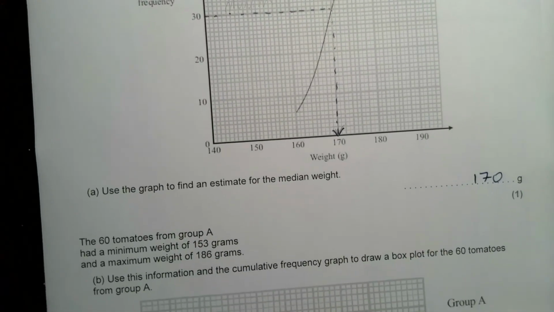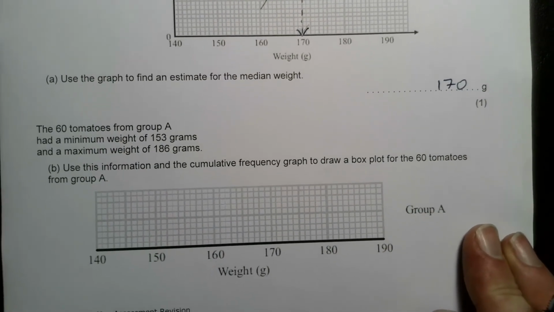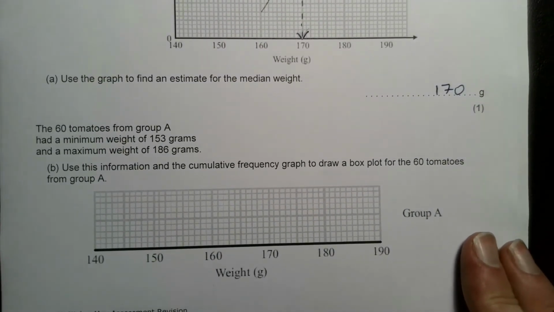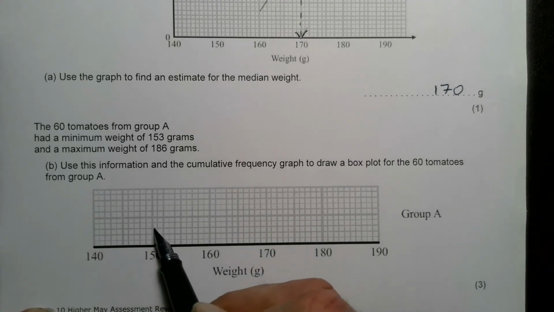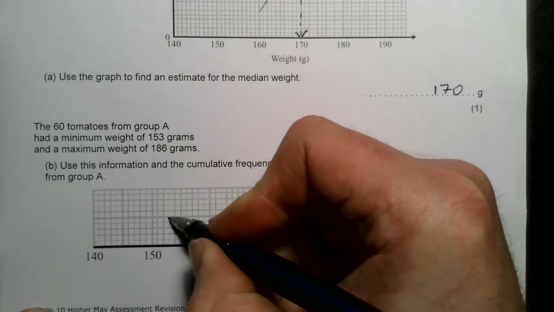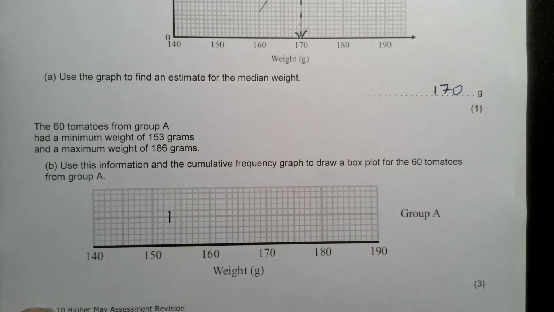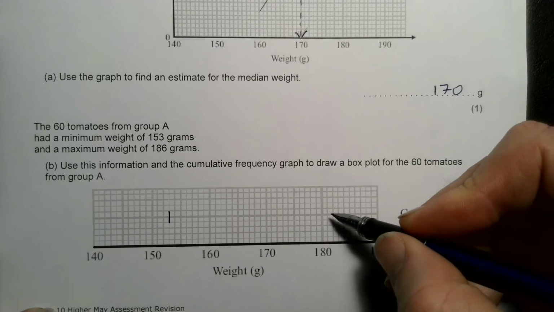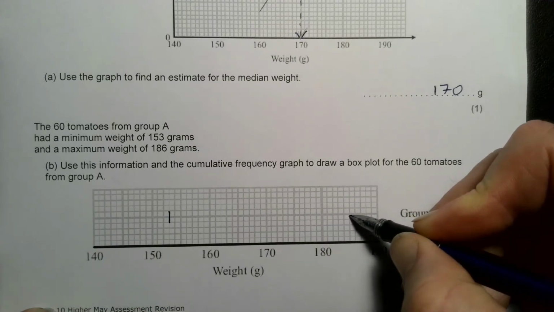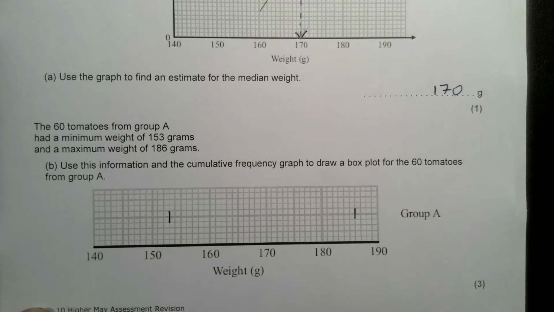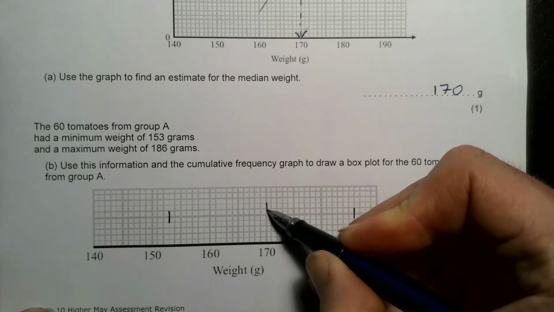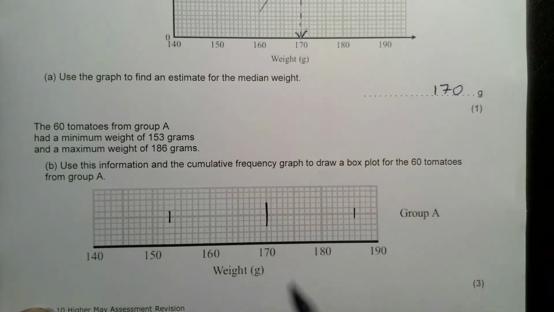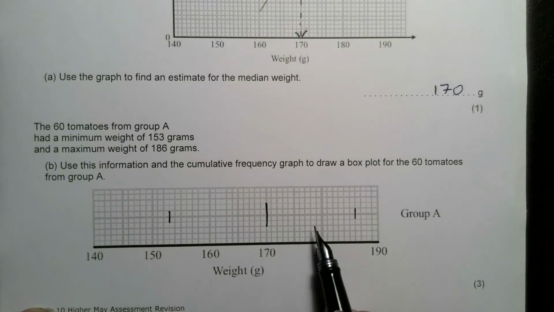Now, next up, it wants us to draw a box plot, sometimes called a box and whisker, for the 60 tomatoes in the group. The minimum weight is 153 grams. So the minimum weight, you just put a little vertical line at one end. The maximum weight, put a little thing on there. The median weight goes in on a longer line here, because this is going to be in the middle of the box. Now, for the box, we need the lower quartile and the upper quartile.